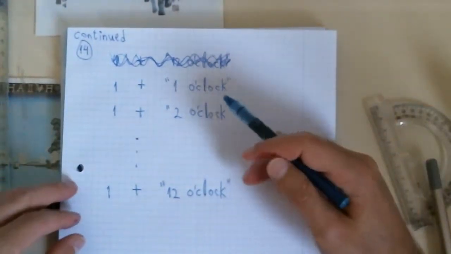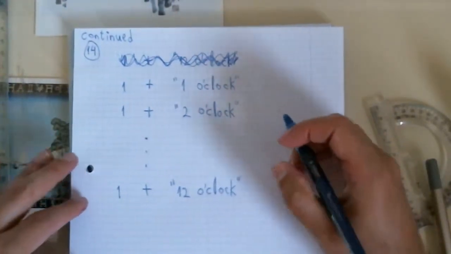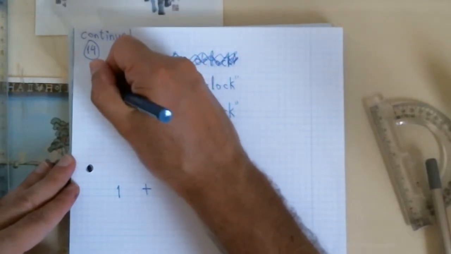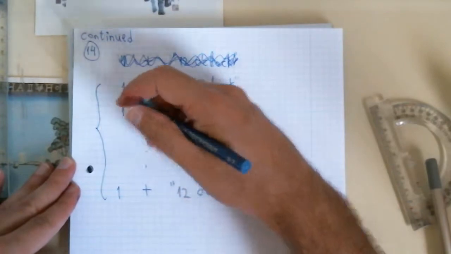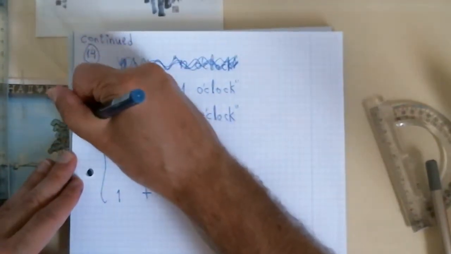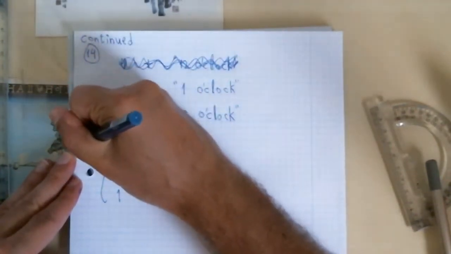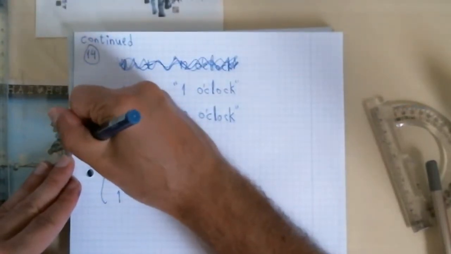Okay, so the main point is that here we have this repeated 12 times. This repeats 12 lines, 12 times.